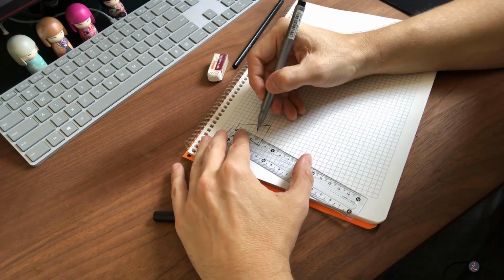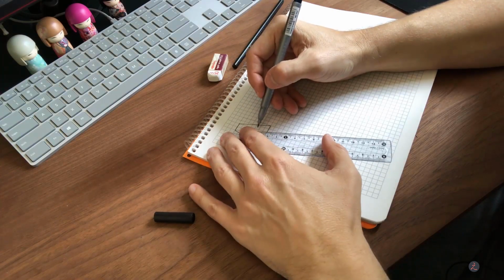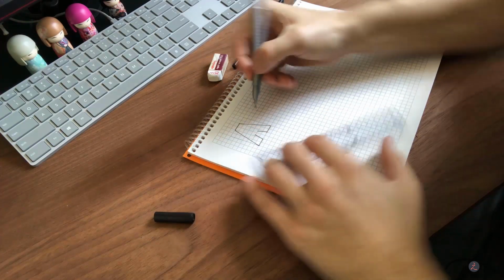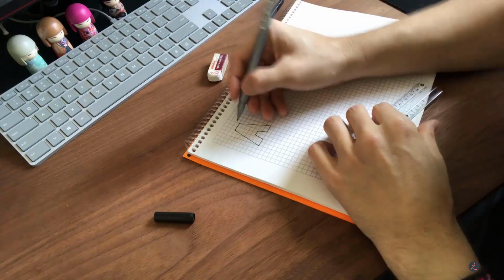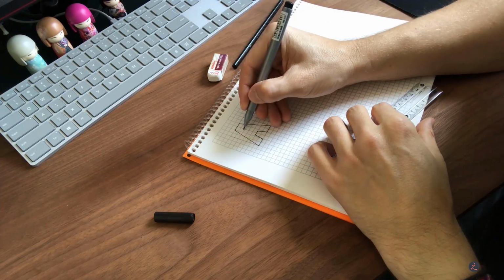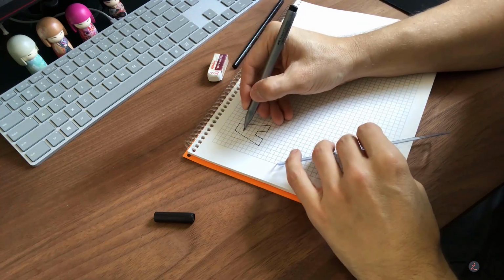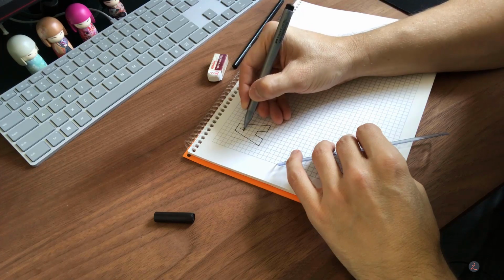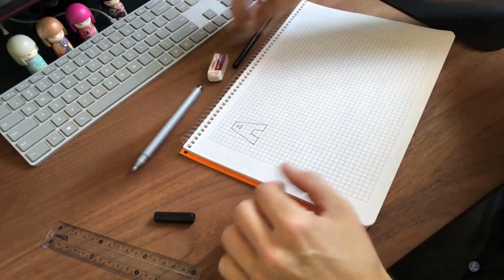And I'm going to connect those 2. Again, another diagonal line. Here too. And then just going to have a straight line there. Then I'm going to have one point here. Again, halfway through this box, halfway that box. And just close it. Okay. So that is the letter A.